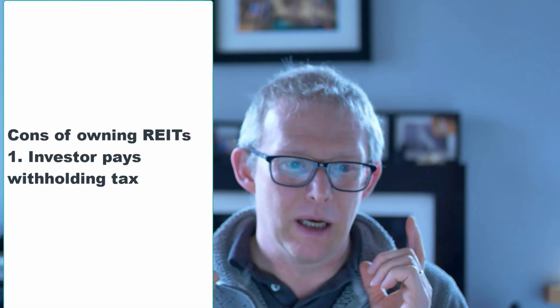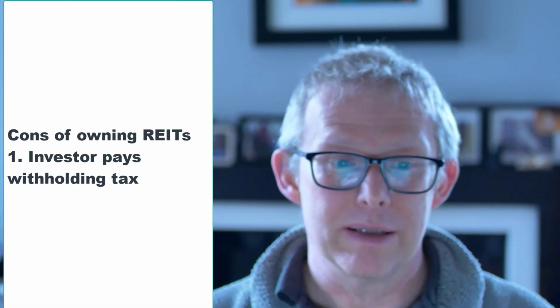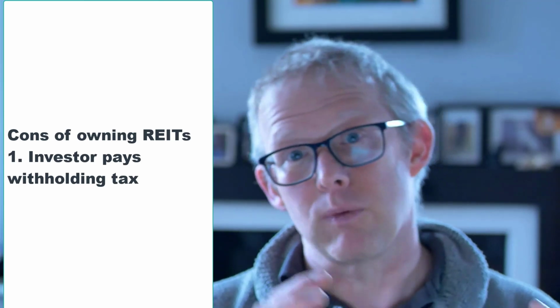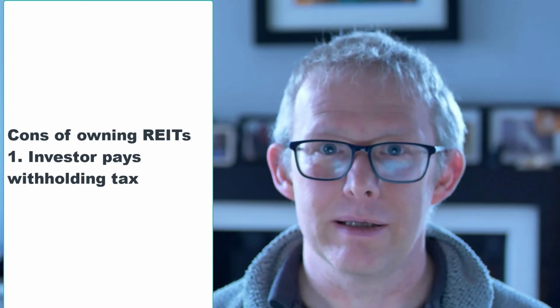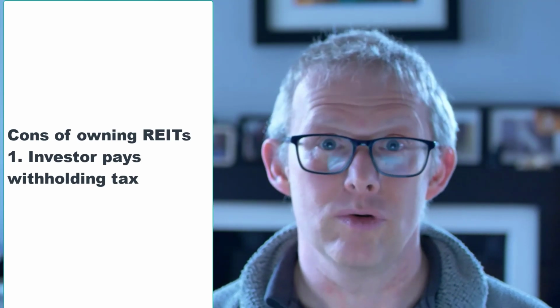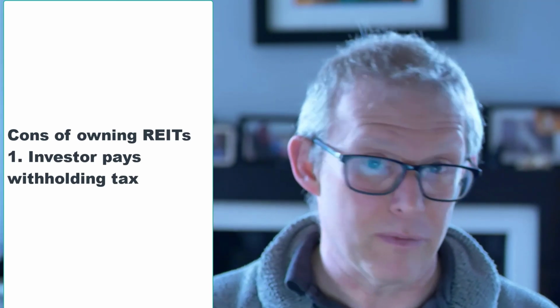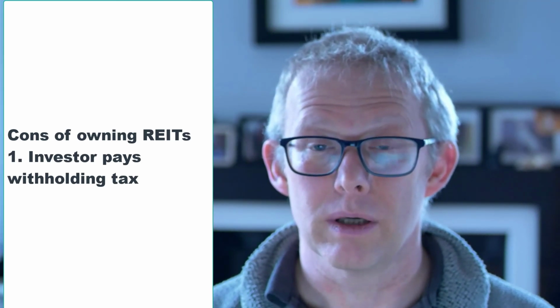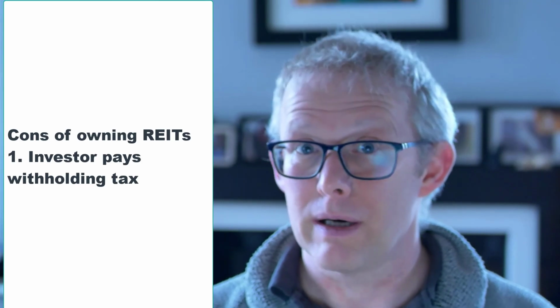All of those pros, now one of the cons. I suppose one of the larger cons is you get taxed on your REIT dividend income. Hence why having it within a tax wrapper of an ISA would be hugely beneficial. Got some stuff linked down below to a video on ISAs.